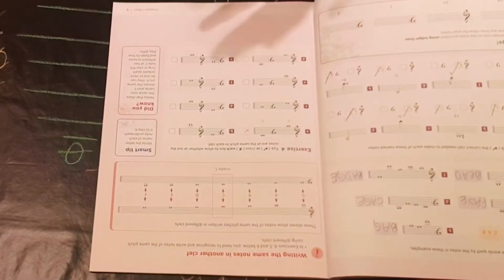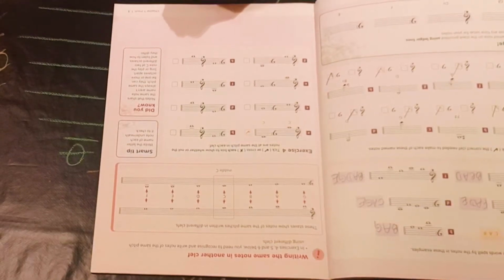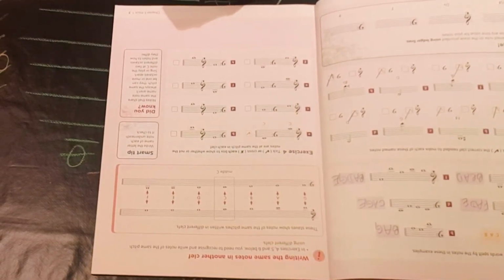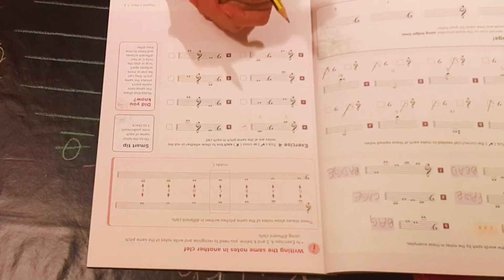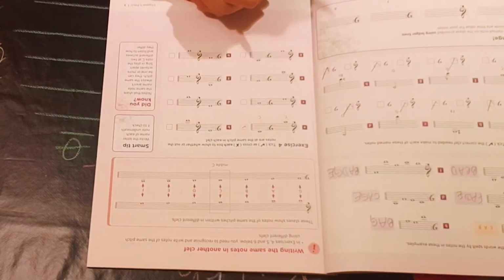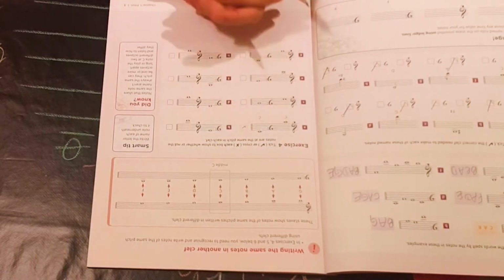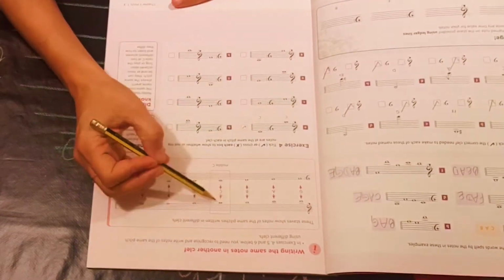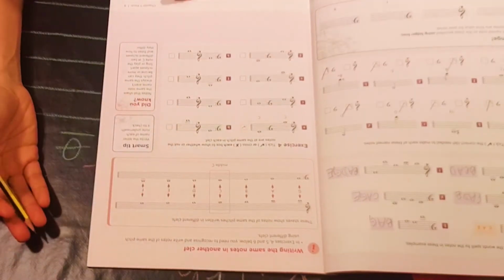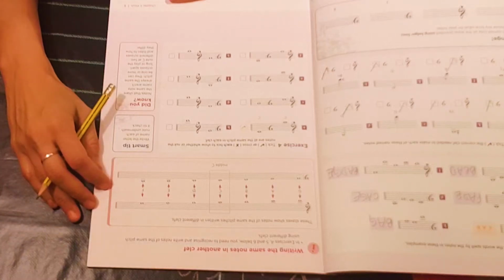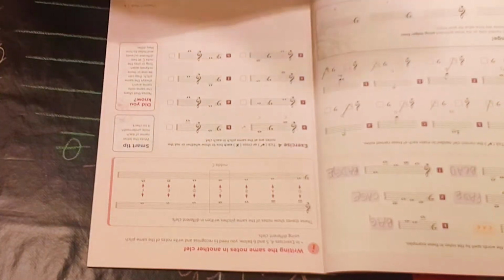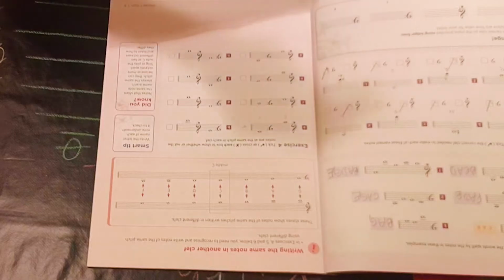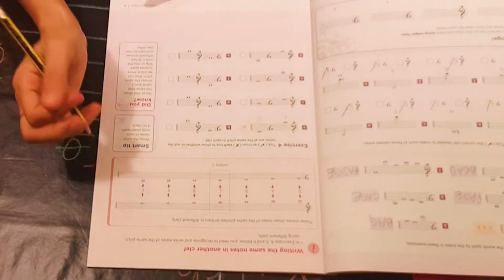Now, next topic, same chapter. Writing the same notes in another clef. Like middle C. Usually if you learned your instrument, for example, if your instrument is piano, you learn through the middle C method. You notice middle C was the first note you learned. Middle C on the treble clef and under the bass clef, they are both written using a ledger line, but the other way around, on the stave, yes, on the opposite side of the stave.